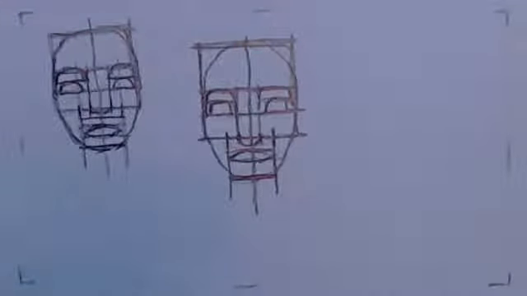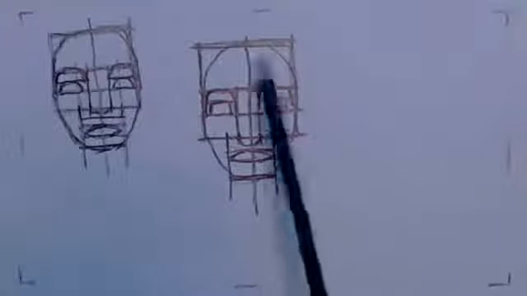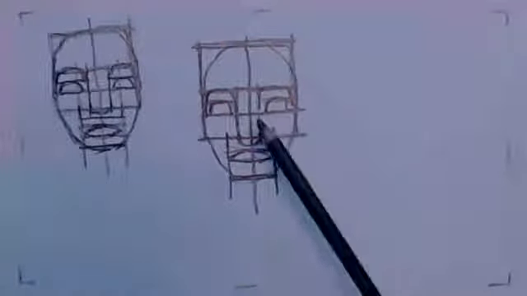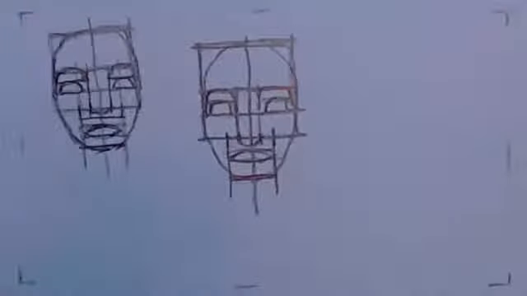I mean, alternatively, you can use one of those special rulers that will help you out, but without having any other equipment other than your pencil and your paper, this is one of the best ways to do it.